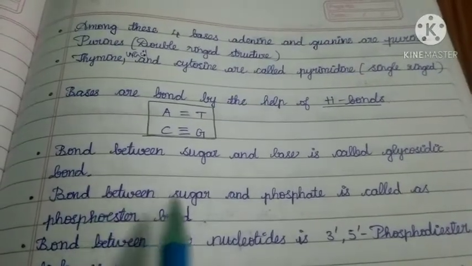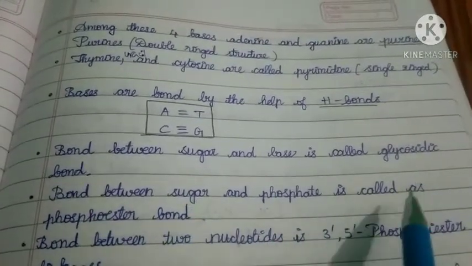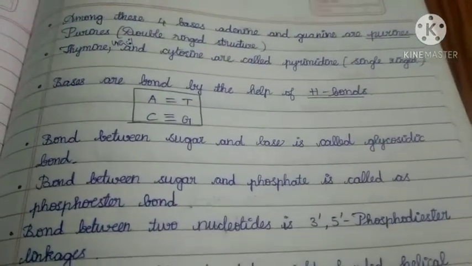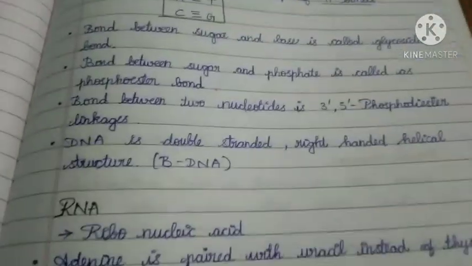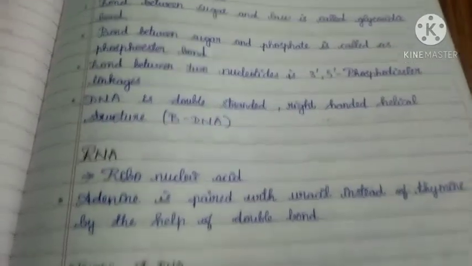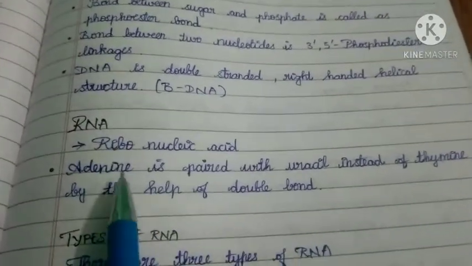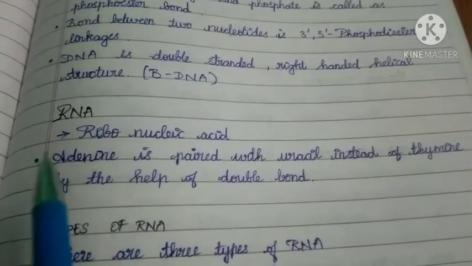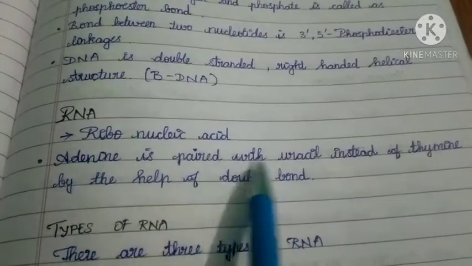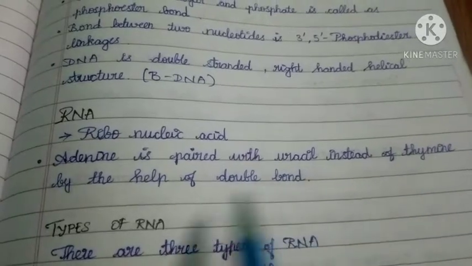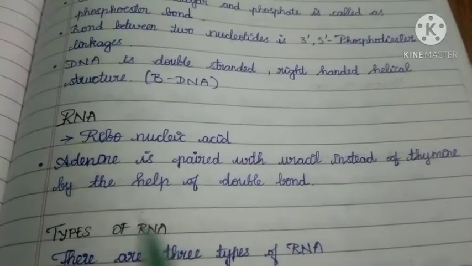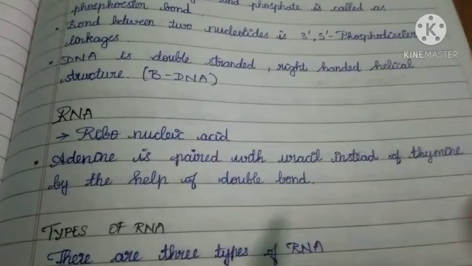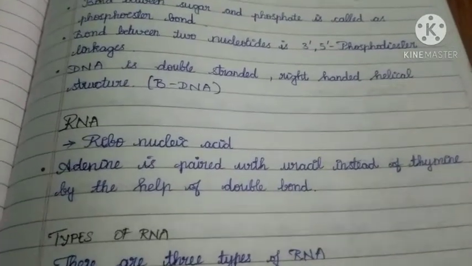The bond between sugar and phosphate is called phosphoester linkage or phosphoester bond. Next, RNA. RNA means ribose nucleic acid. Here adenine is paired with uracil instead of thymine by the help of a double bond. Here the double bonds are not covalent bonds, they are just hydrogen bonds.